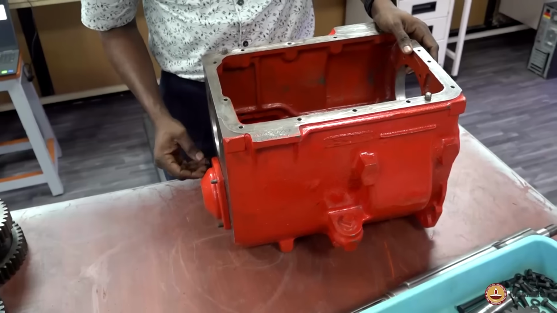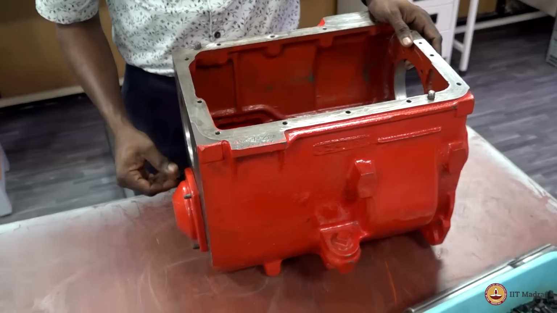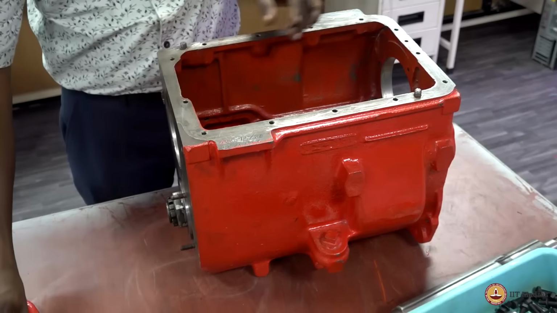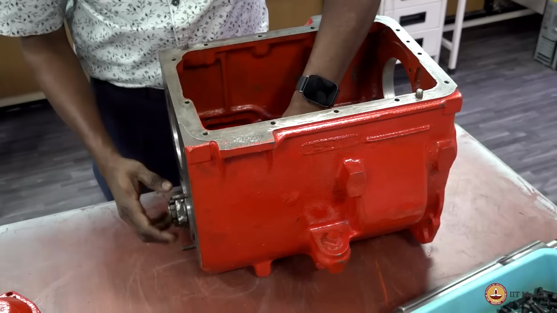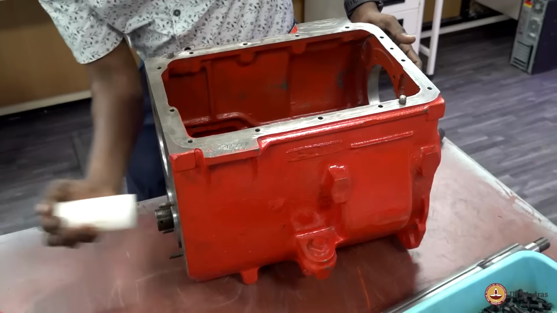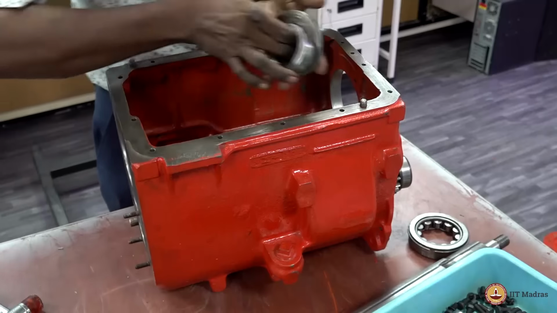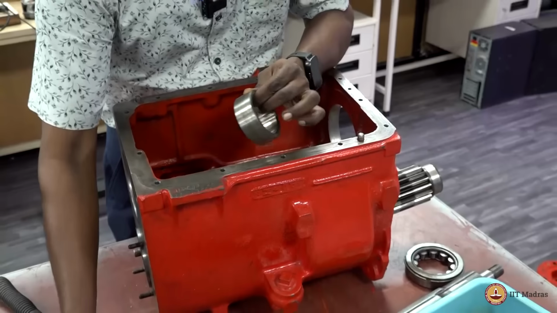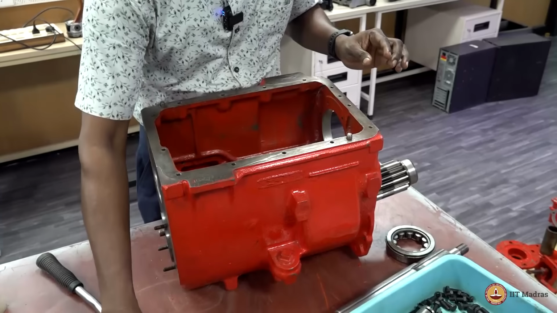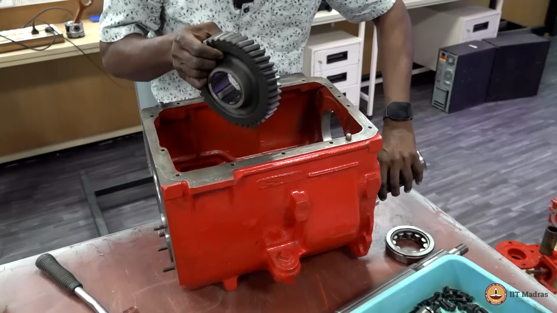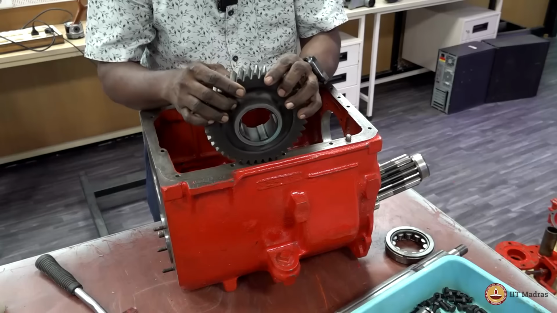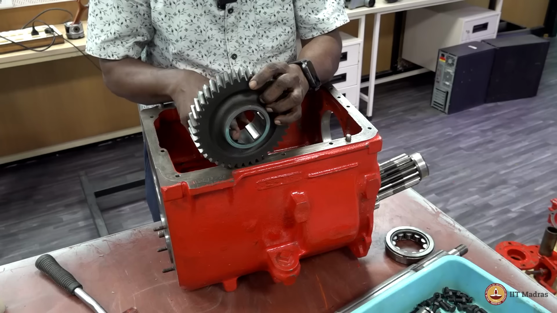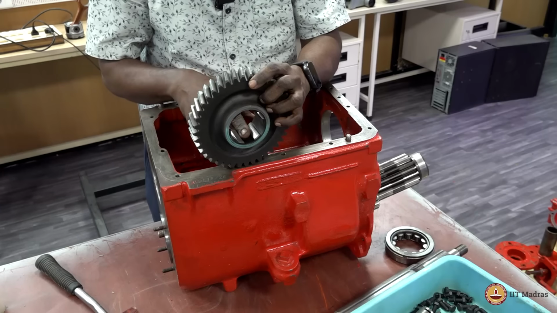Now I just open the front end of the counter shaft. So this is the counter shaft lock nut. I'll also remove the bearings. Counter shaft fifth gear, distance piece, counter shaft fourth gear. As you see, unlike main shaft gears, it has splines. So whenever the counter gear rotates, the shaft rotates along with the gear.